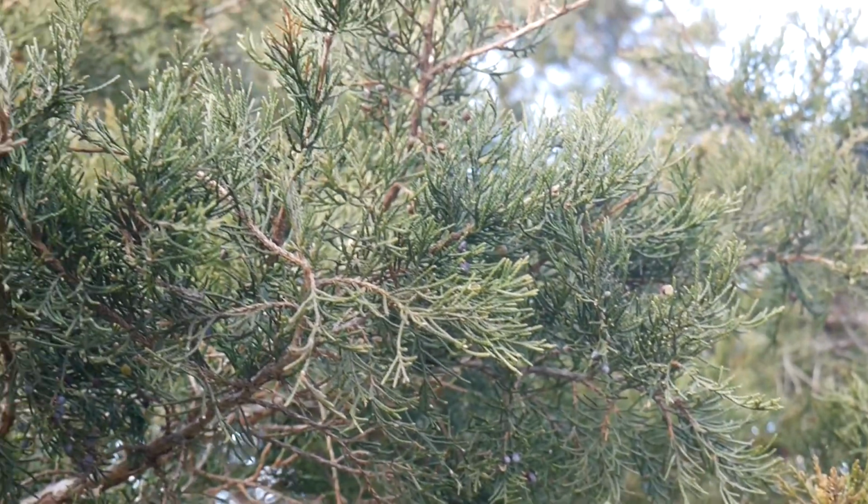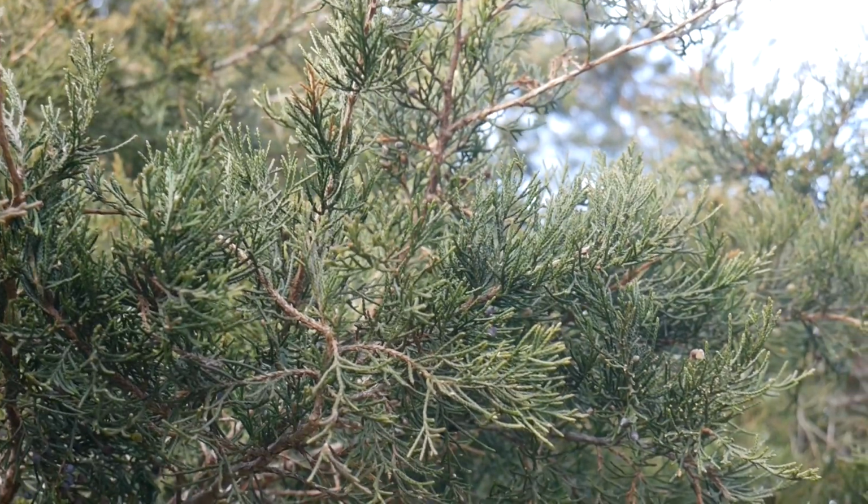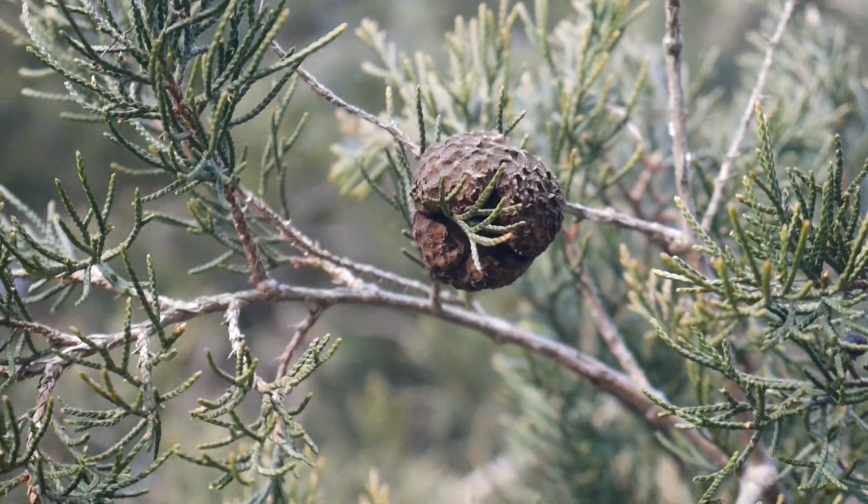If you don't take anything away from this video, this is the part that I really want to hit home on, because this is what I get a lot of questions about, the alternate host, the cedar end of cedar apple rust. Cedar apple rust, the alternate host, as odd as this sounds, is not cedar, technically. It's actually juniper. Hence the reason why I use that big technical name, Gymnosporangium juniperi. Okay? That's the Latin name for the fungus. Its alternate host is juniper.